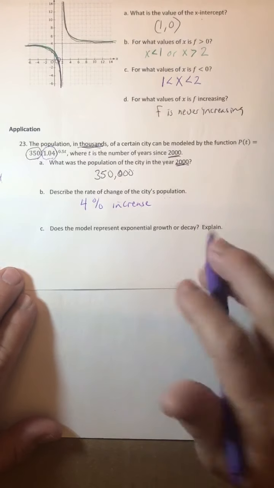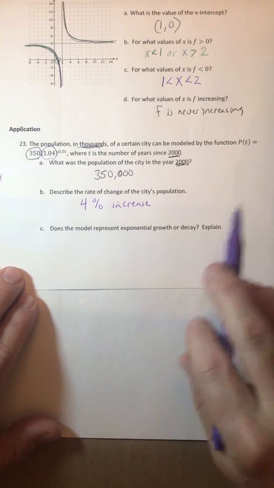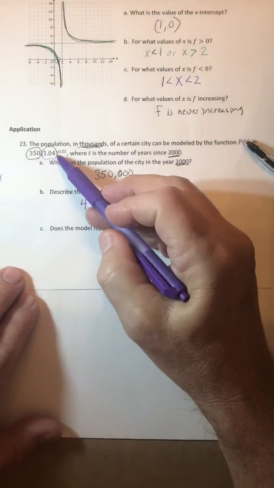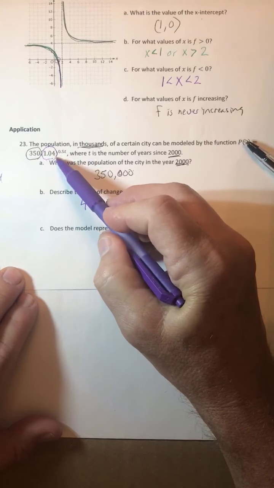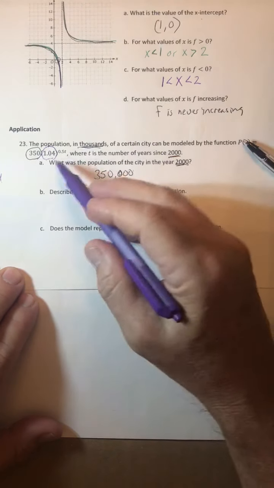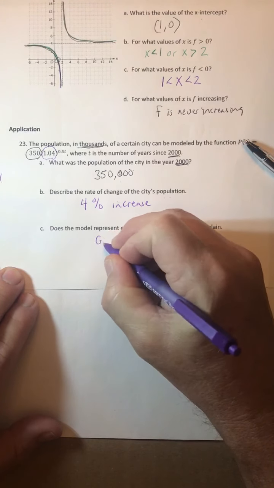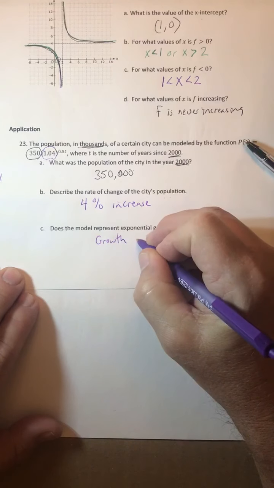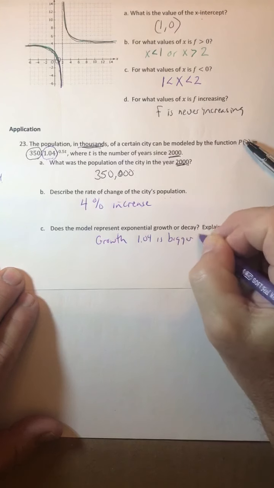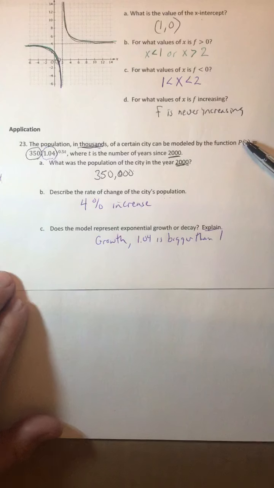And then the last part, we want to know if it's exponential growth or exponential decay, and explain. Again, that is just looking at this number. This number is bigger than 1, so that means it is exponential growth. 1.04 is bigger than 1, so we're going to say that it's growth, and we're going to say that 1.04 is bigger than 1. That's the explanation.